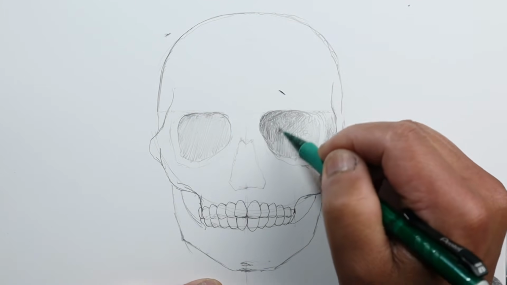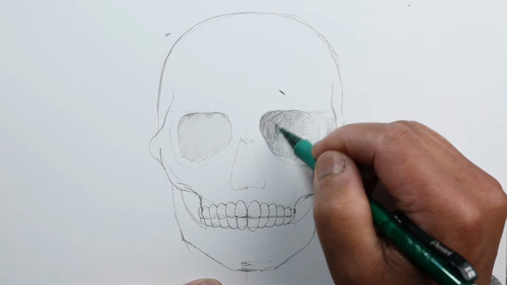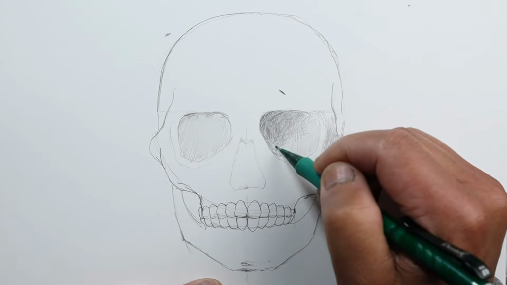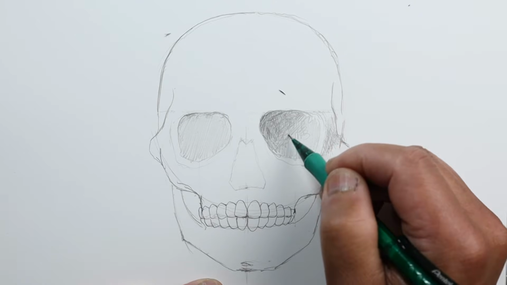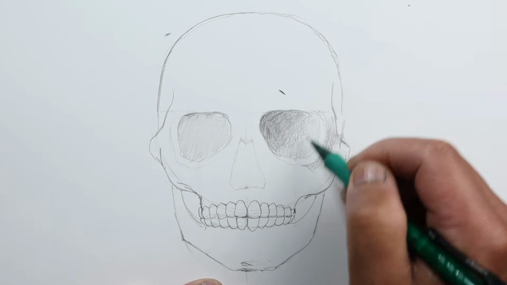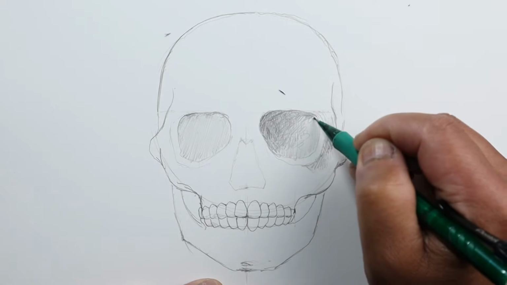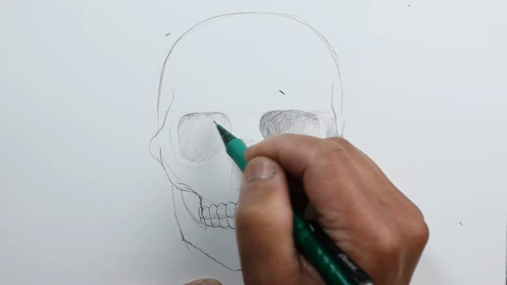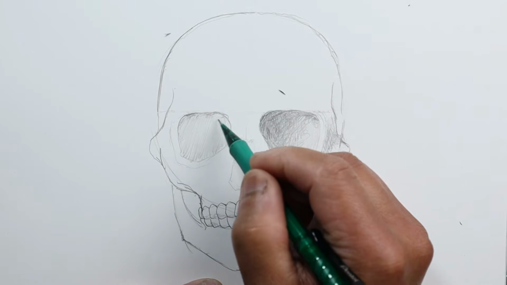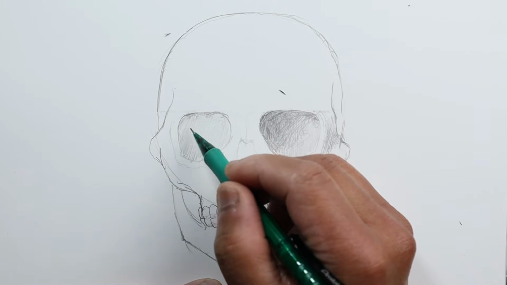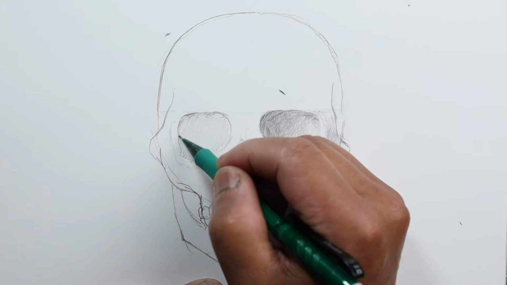And again, I'm just using squiggly lines, going in different directions and going back and forth, just to make the gradient a little bit more even, all the way out here to the side. And I'll do the same here. I'm gonna again make it darker towards this side of the eye opening and lighter out here.